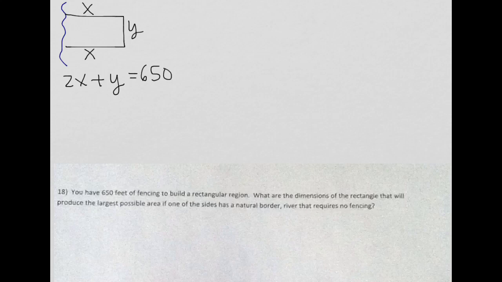So let's say I have my river over here. I have my rectangular region. I'm going to represent these as X, and this one as Y. If I have 650 feet of fencing, that represents the perimeter. Well, what's my perimeter in this problem? I have two X's plus a Y, because one side is a river, so I don't need to include that in my problem, to equal 650 feet.